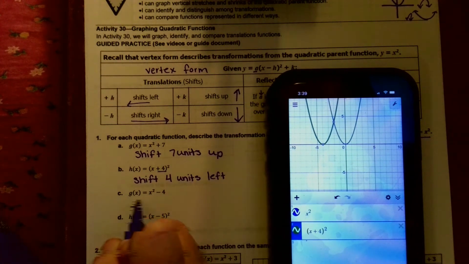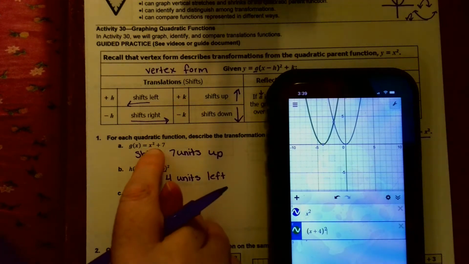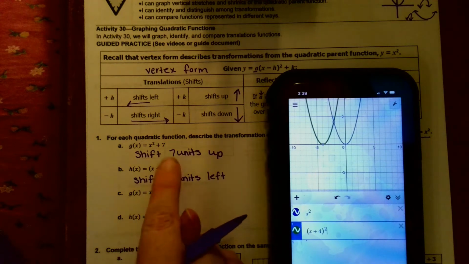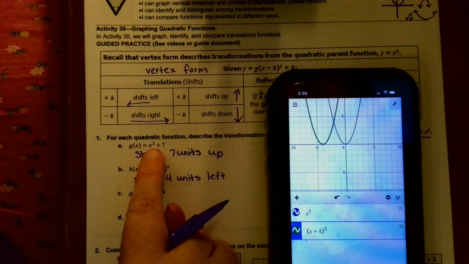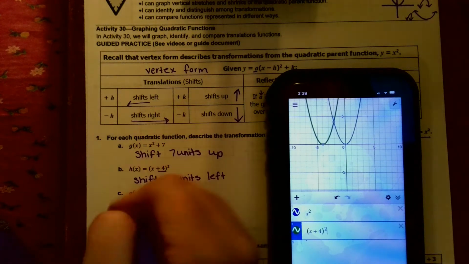Here we have x squared minus 4. This resembles the plus 7 example more than the other. So instead of shifting up, we should shift down 4 units.